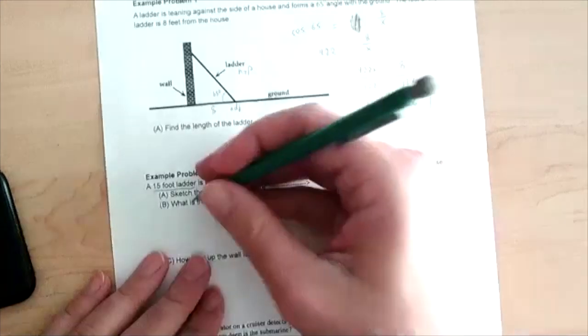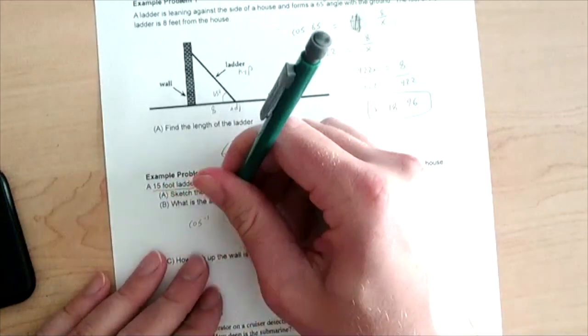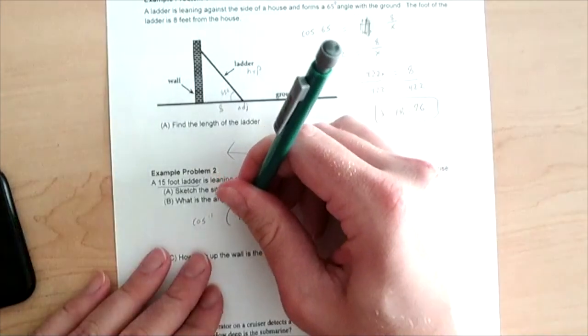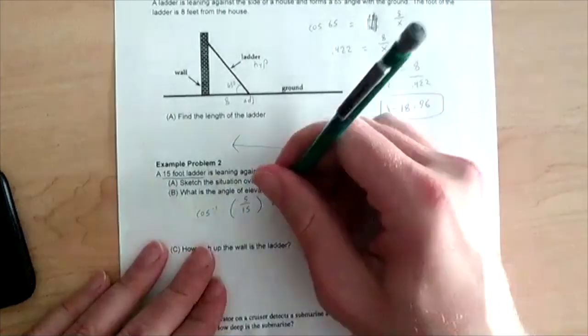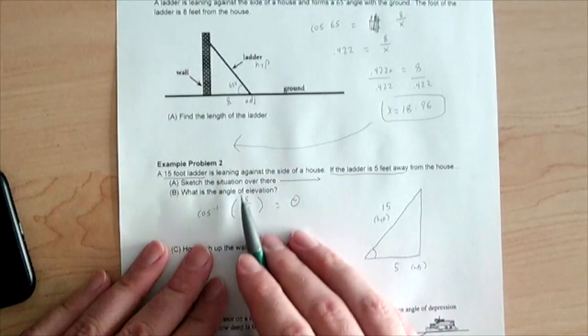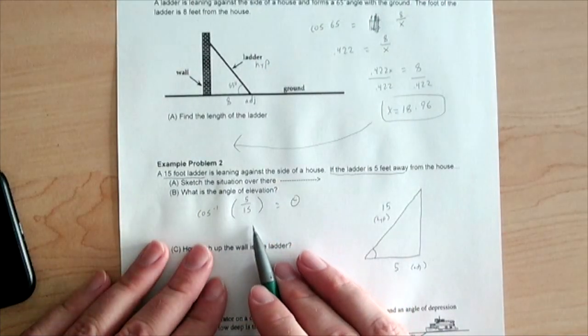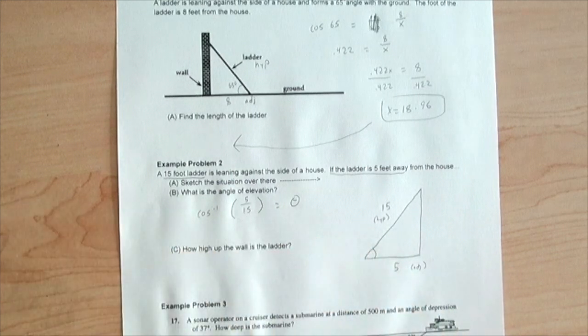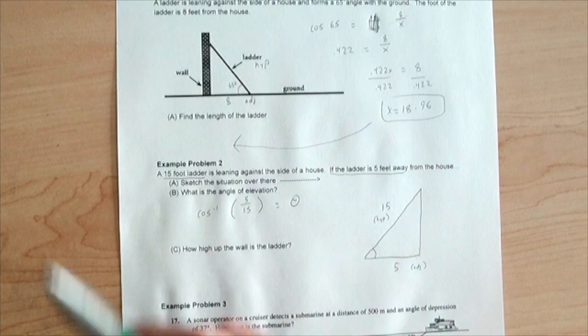So remember that if we're going to solve for an angle, we put the other side of the equation into the calculator, and that's going to solve theta for me. So we have both sides, so we know the ratio is going to be 0.33333. So we're going to plug that into theta. Hopefully everyone's still with me.